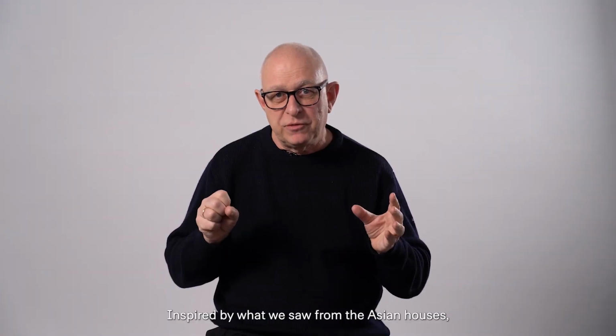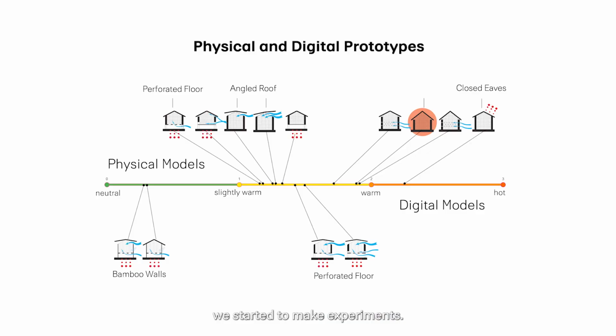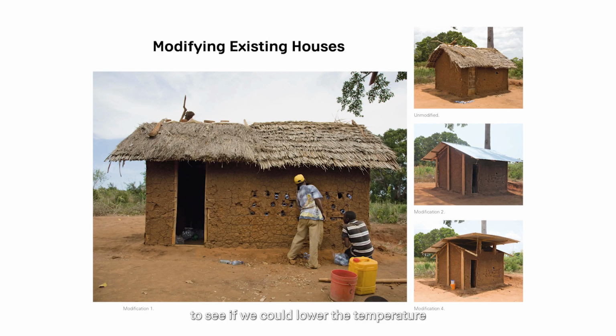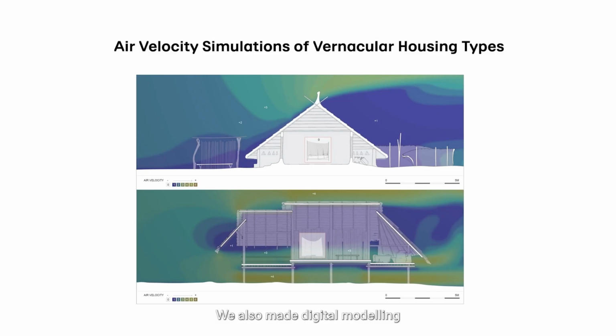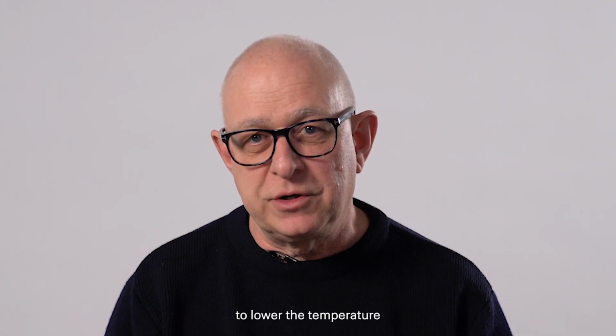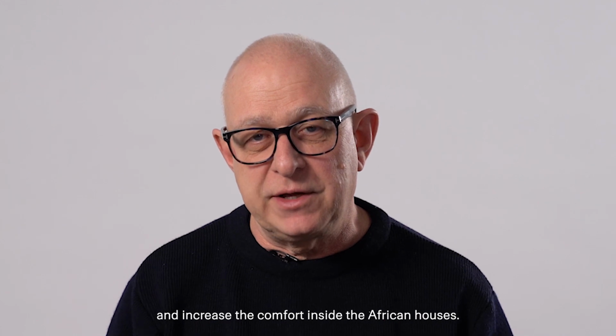Inspired by what we saw from the Asian houses, we started to make experiments. We made small experiments trying to change houses in Africa, rebuilding houses to see if we could lower the temperature by adding more ventilation and other features. We also made digital modeling, so we could see that it was, at least in theory, possible to lower the temperature and increase the comfort inside the African houses.